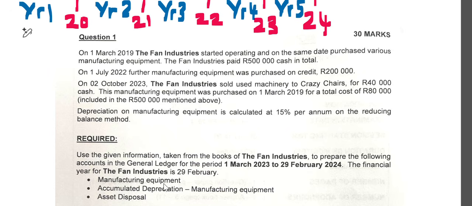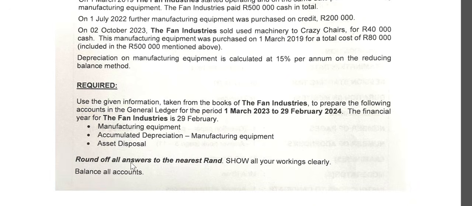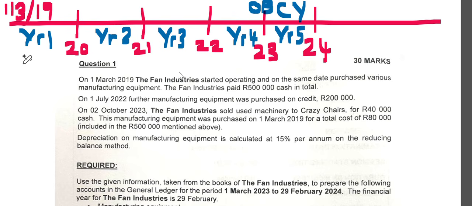We need to prepare the manufacturing equipment account, the accumulated depreciation on manufacturing equipment, and an asset disposal account. It says round off all answers to the nearest Rand. Show all your workings clearly. Balance all accounts. Now what I've done here is draw up a little timeline. It just gives me a little bit of clarity on all this written information.